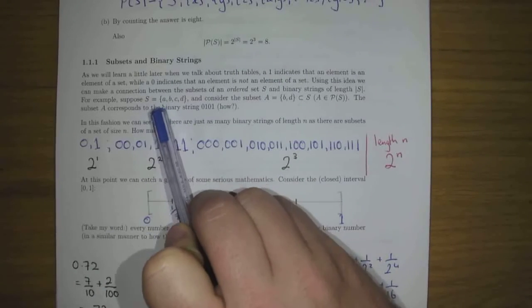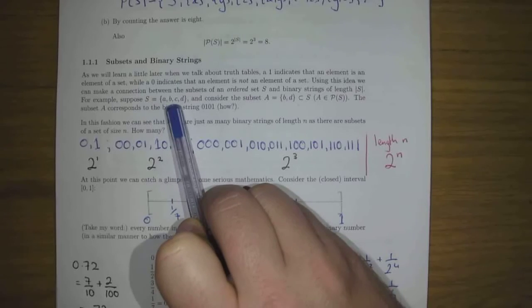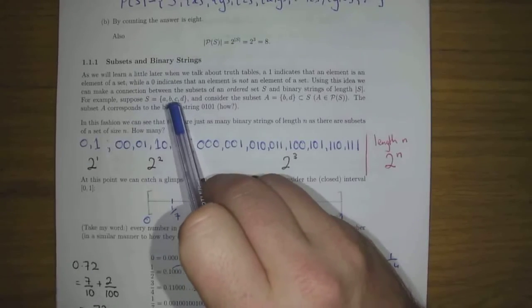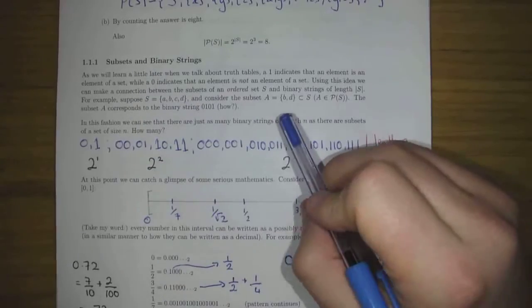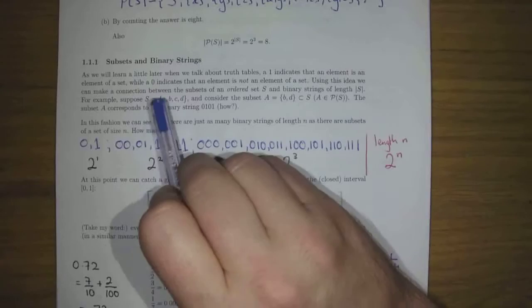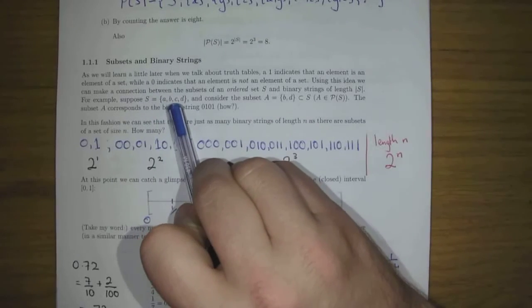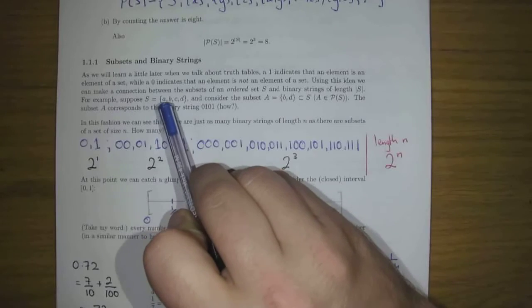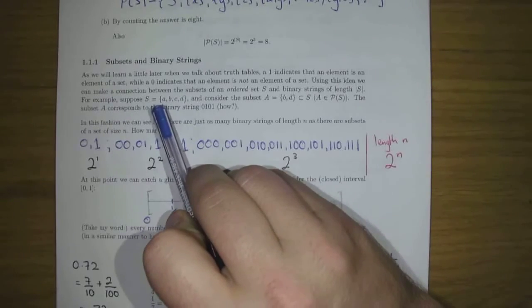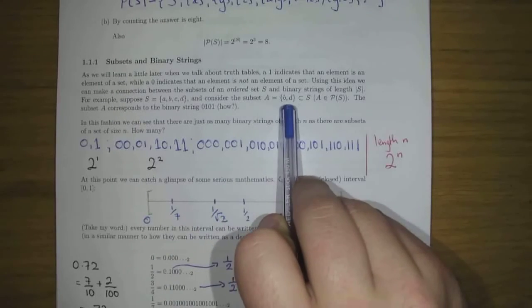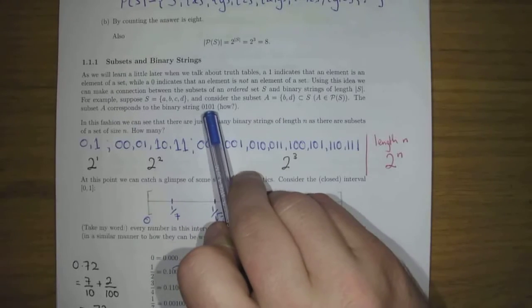Is A in it? Yes, no. B in it? Yes, no. C in it? Yes, no. D in it? Yes, no. And when I say yes, no, I mean 1, 0. So for example, the subset A of S containing B and D would be no to A, yes to B, no to C, yes to D. No, yes, no, yes. 0, 1, 0, 1. So we see that this subset corresponds to this binary string.